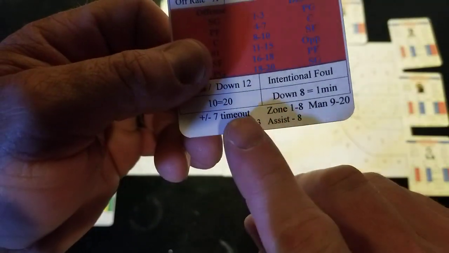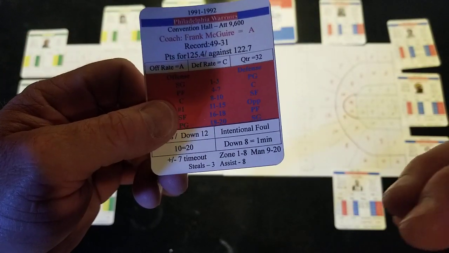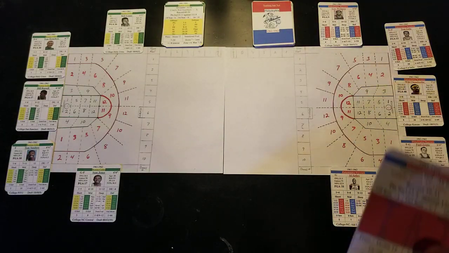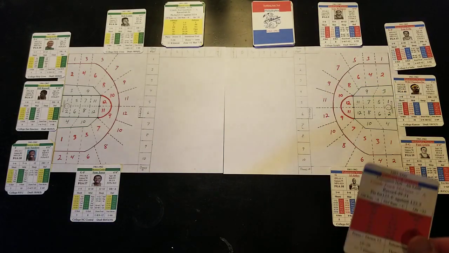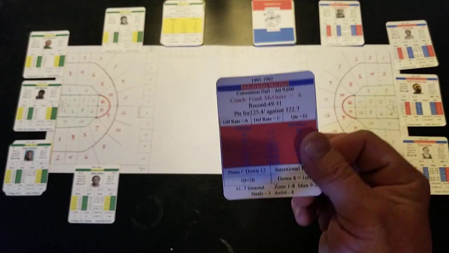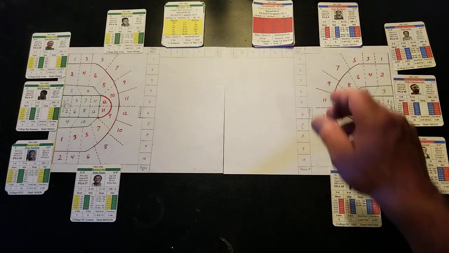And then down here, steals 3, assist 8. Those also are on the quick sim part of quarters and halves and the actual game too, so they won't come into play for the play-by-play. So that is a team card layout. I know it's kind of quick. I've gone over it in other videos. Nothing's really changed on that.